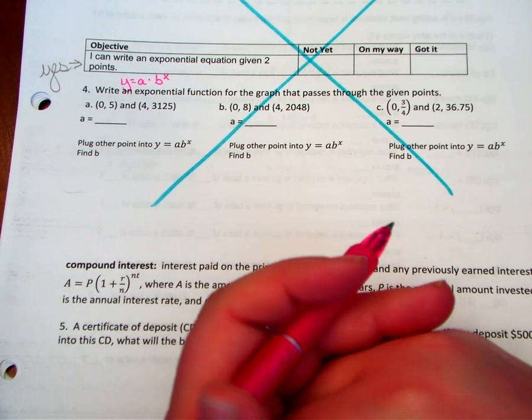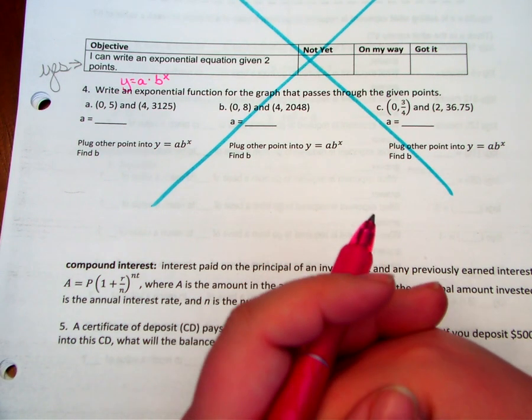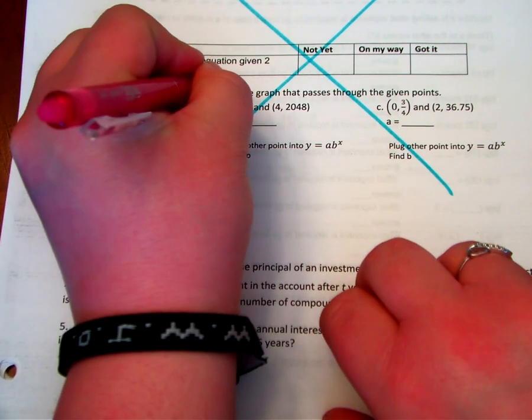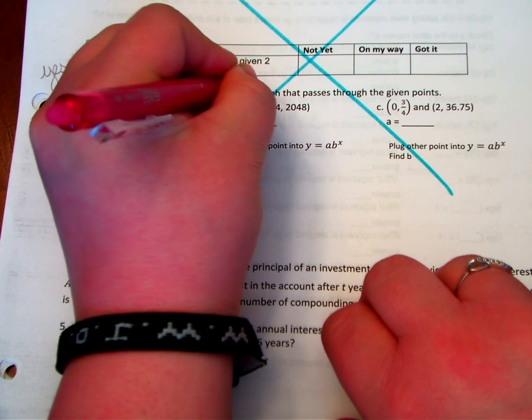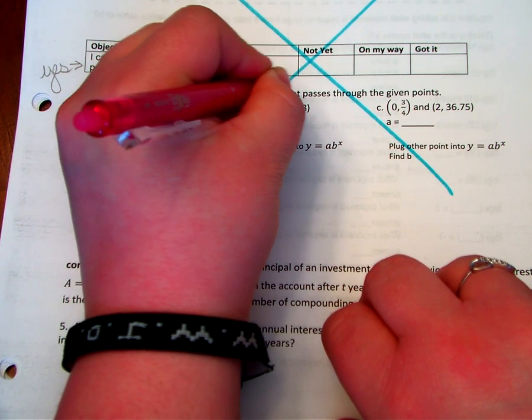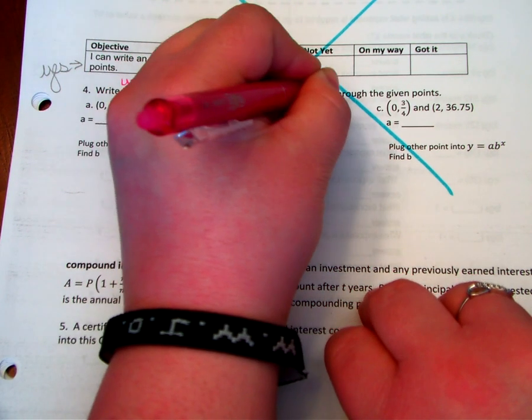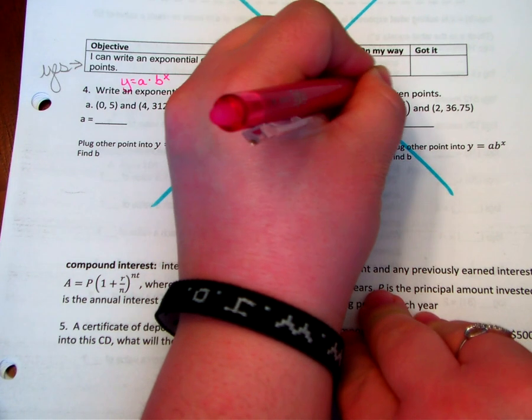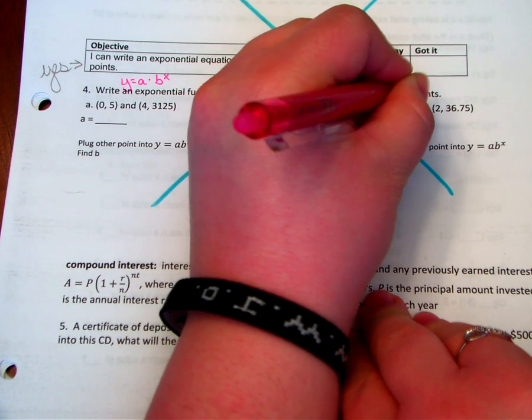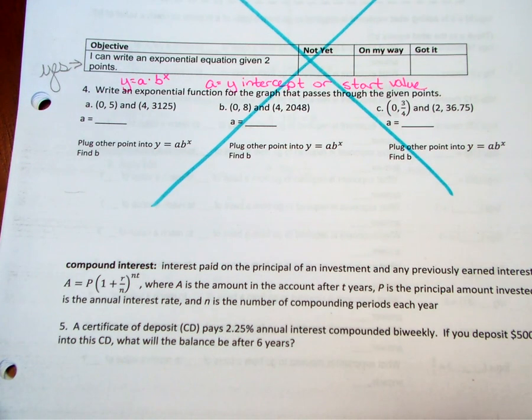It's your y-intercept, or the starting factor. Okay, the b value is what the base is going to be.